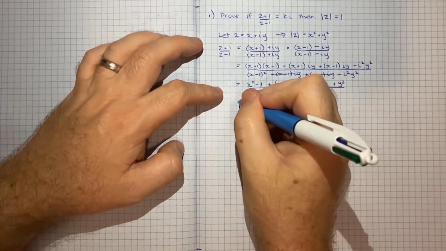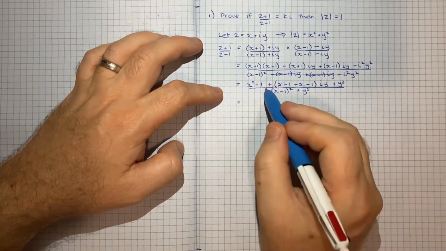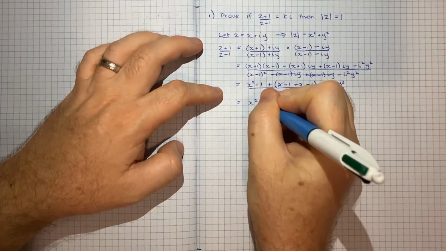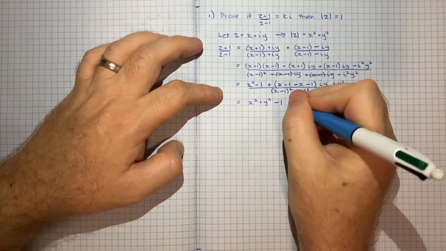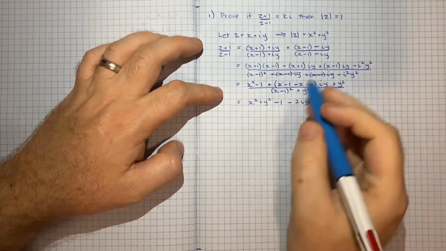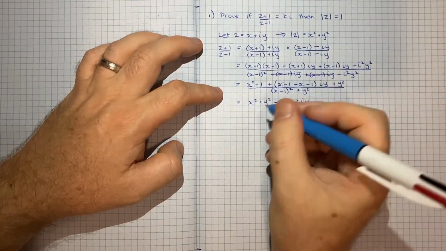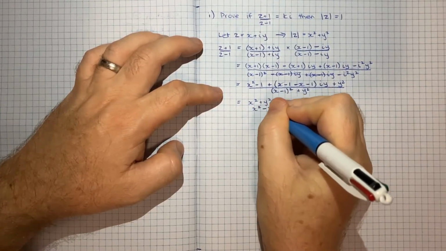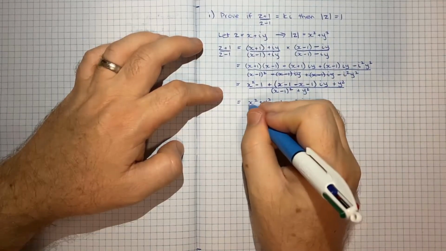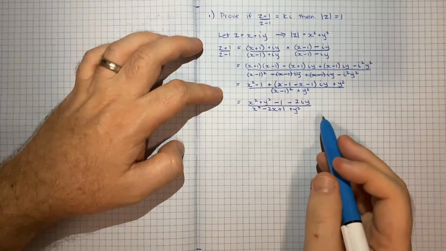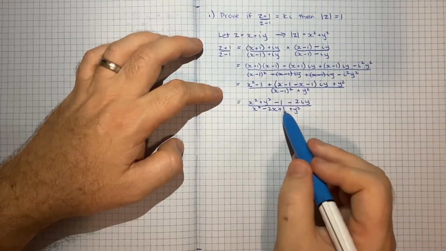So now simplifying this a bit further, the x and the minus x will cancel. So this will just become x squared plus y squared minus 1 minus 2iy, on, I'll just expand this, so we'll get x squared minus 2x plus 1 plus y squared. And now what I'll do is expand out this into both the real and imaginary parts.